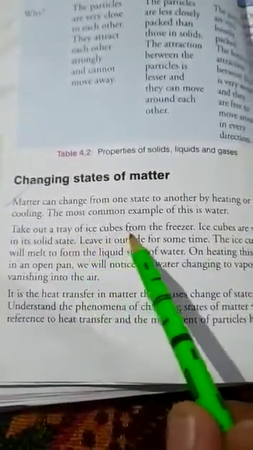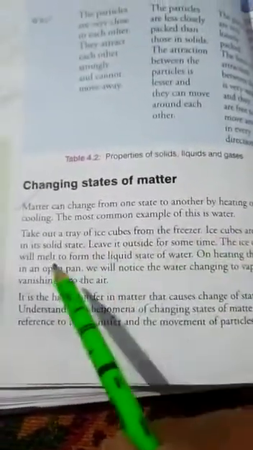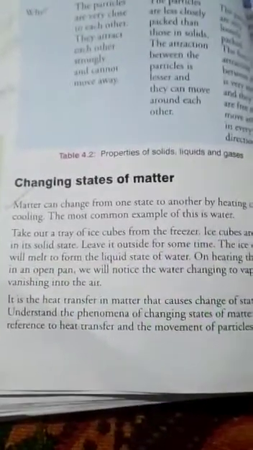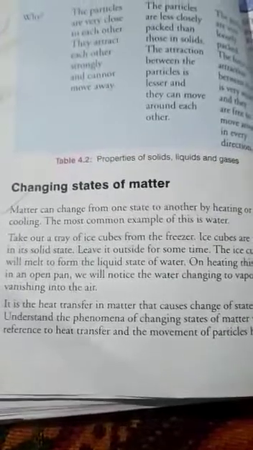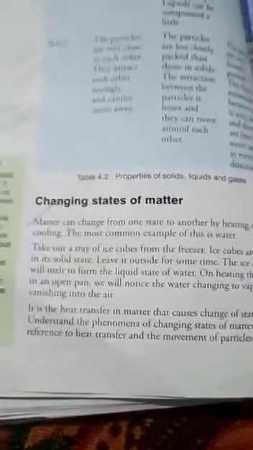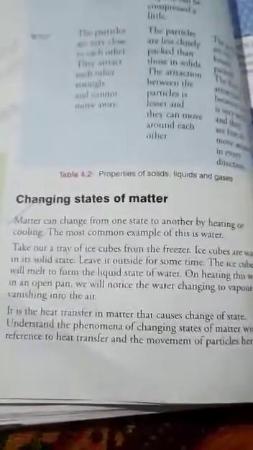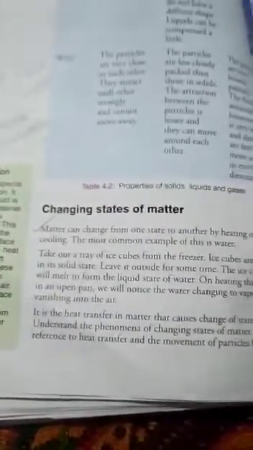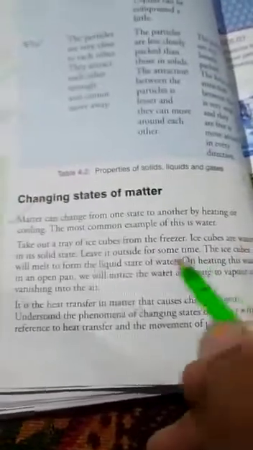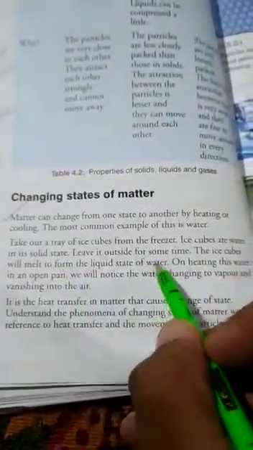Take out a tray of ice cubes from a freezer. Ice cubes are water in its solid state. Leave it outside for some time. Now you take the ice cubes from the freezer and keep them outside. You will see the ice will melt. These ice cubes will melt and change into water. So we easily change the state of that particular matter. We change the solid into liquid. These ice cubes melt to form the liquid state of water.